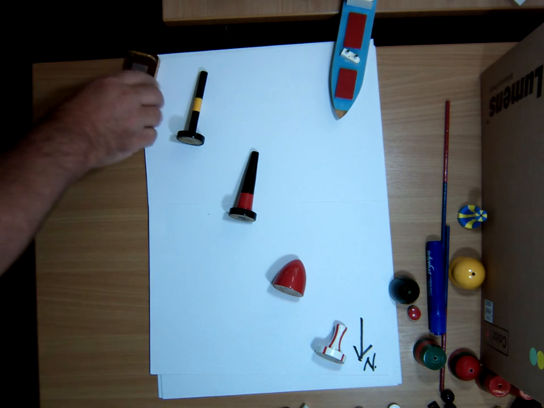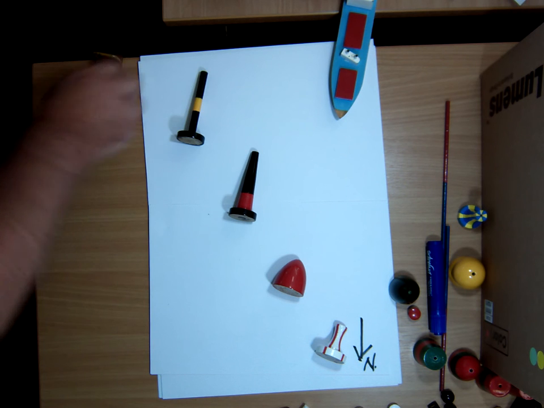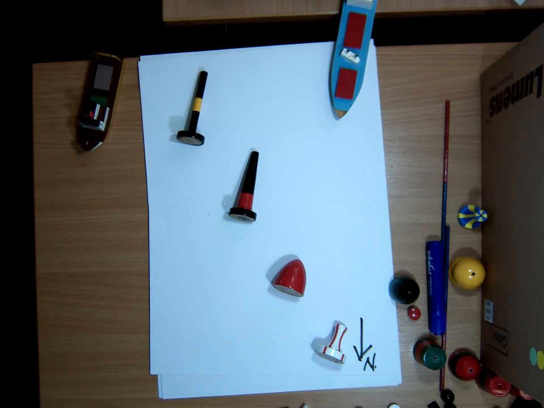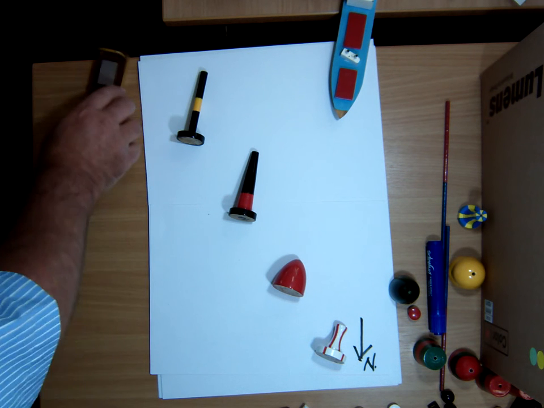So we need to pass east of the buoy. What we're looking at is that the cardinal buoys don't change. The cardinal buoys still stay east, south, north, or west, and the safe water is to the east of the buoy, to the north of the buoy, to the south of the buoy. It's only the next but one buoy that we've got coming up.